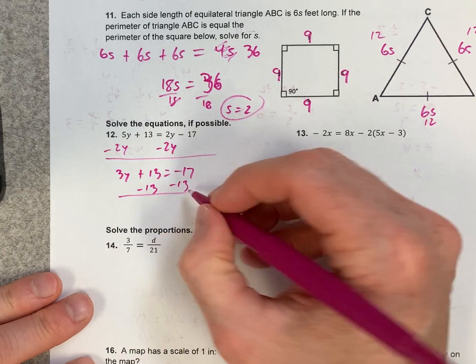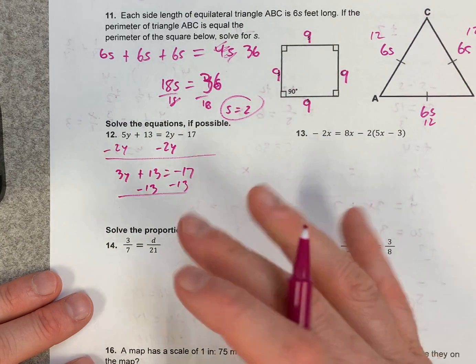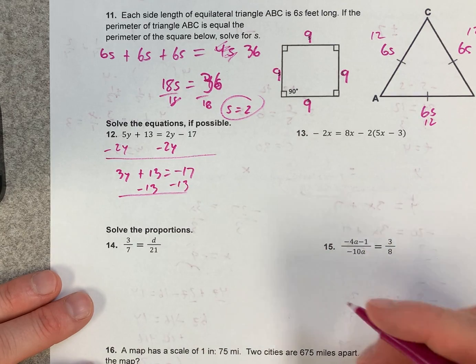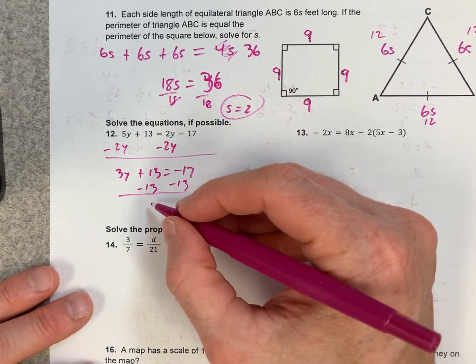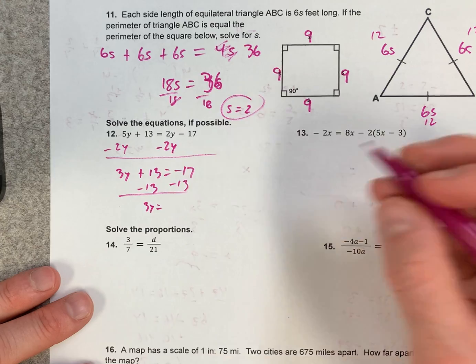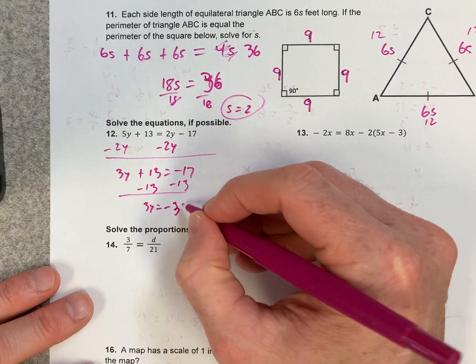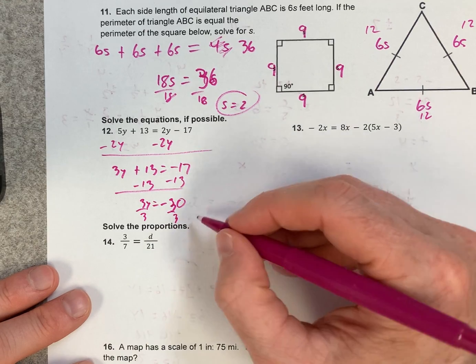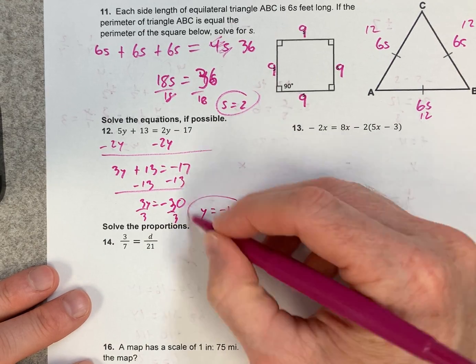Subtract 13. And just so you know, on the test, there's 20 questions. I made it 4 pages worth, so you've got a lot of open space to work with. The review doesn't give you as much. I saved a little paper with this one, but the test, tons of space for you. Divide by 3, we will get y equals negative 10.